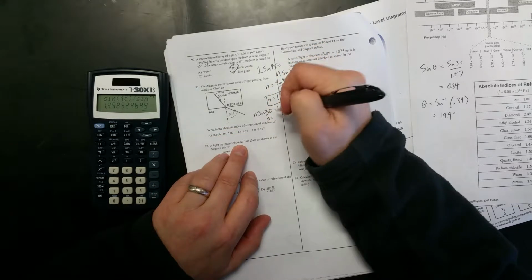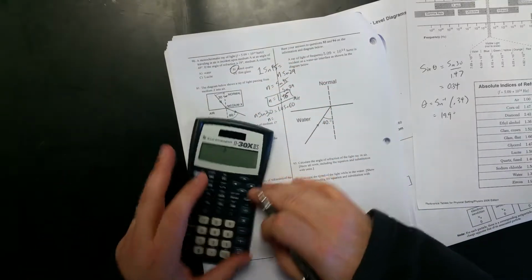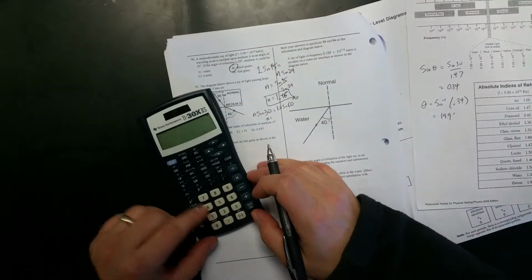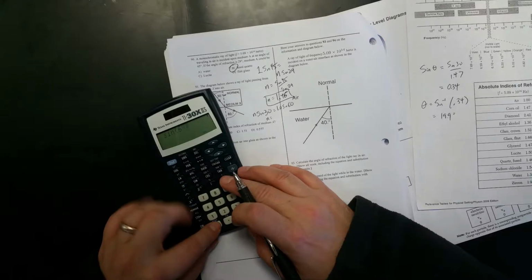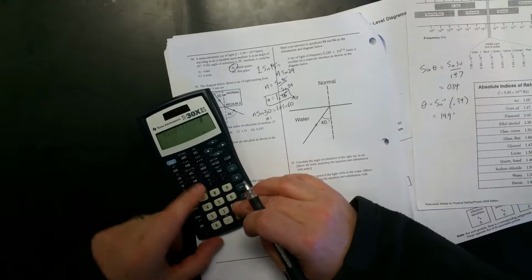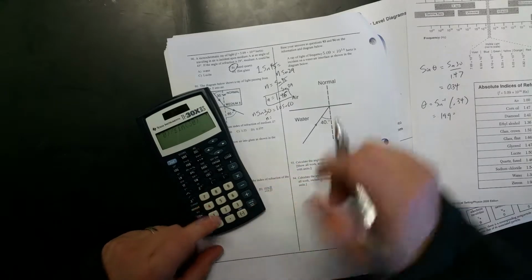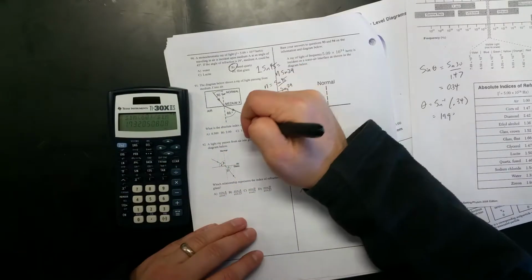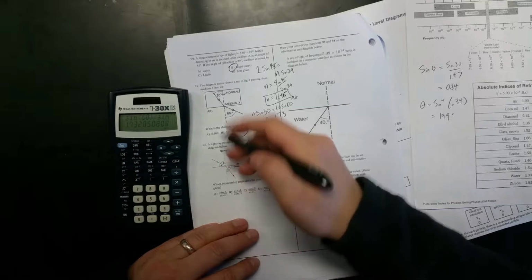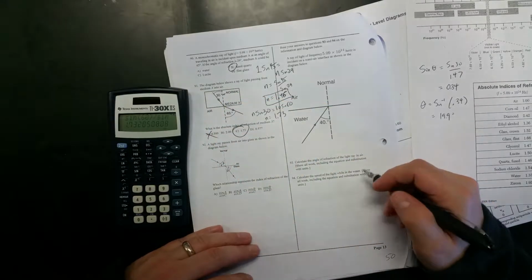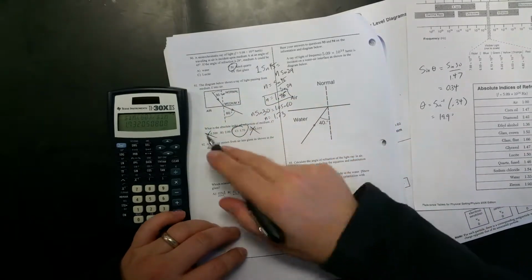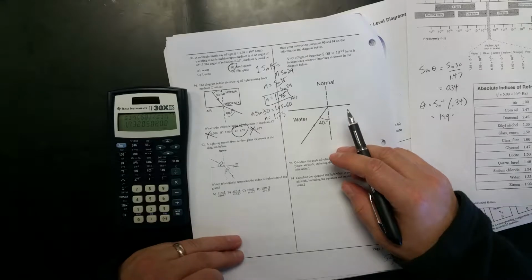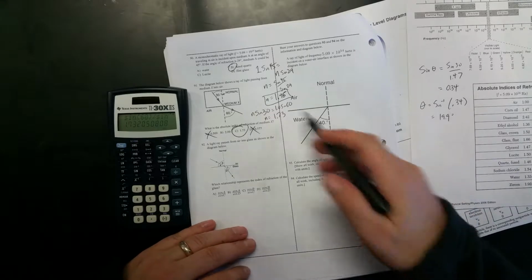So n is equal to the sine of 60 over the sine of 30. And you might even be able to solve this if you know your trig without using a calculator. 1.73. There we go. It'd be bad if you got A. You can pretty much just cross that out. And D you could just cross out because those are both less than 1 and you're not going to get an index of refraction less than 1.